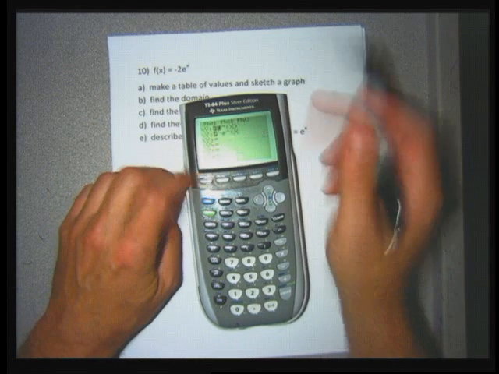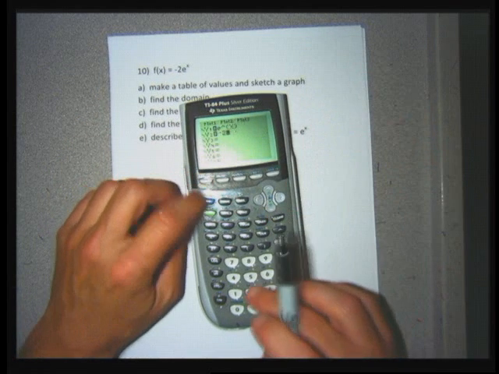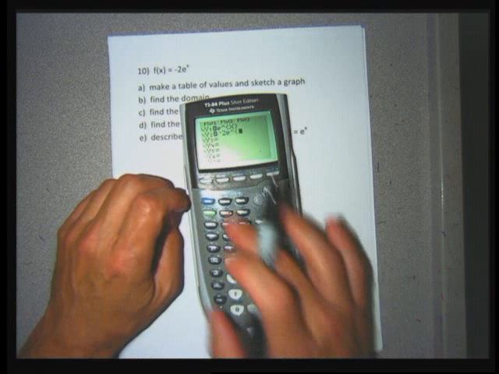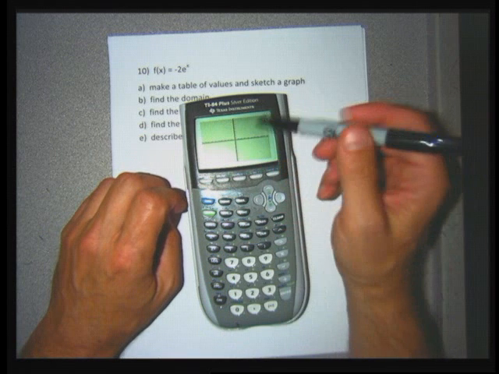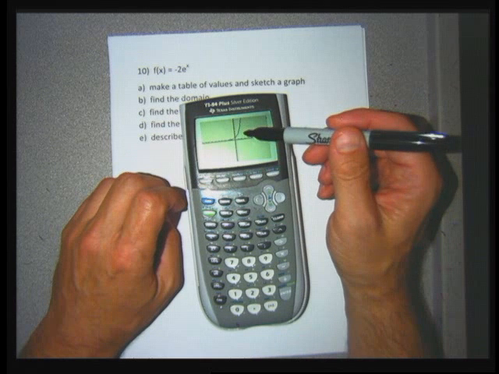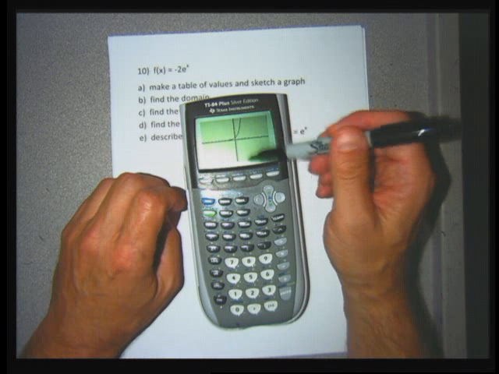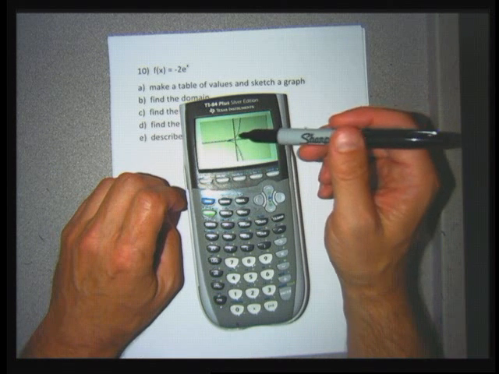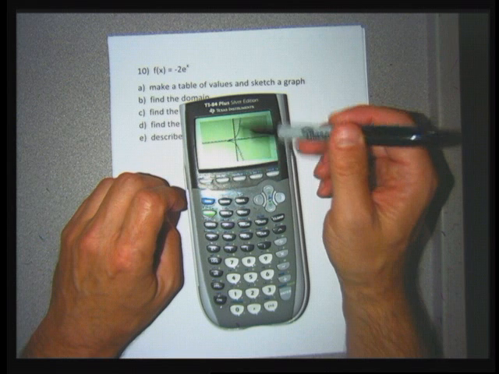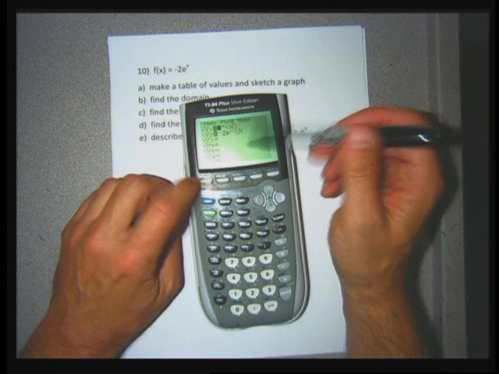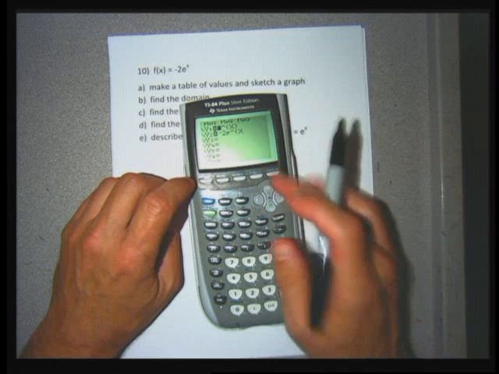So if I hit y equals and I change this to negative 2 e to the x, I still get reflected over the x-axis, but it's kind of stretched. We say that it gets skinnier in some sense, or it goes down quicker. So now the top and the bottom images aren't perfect mirrored images of each other. They're close, but they're not perfect.